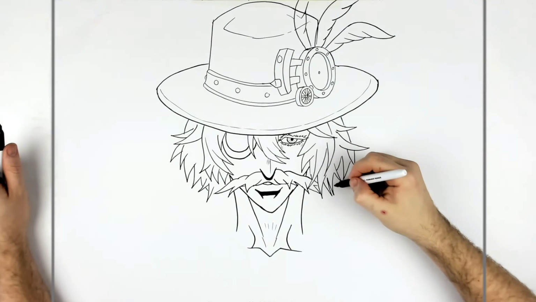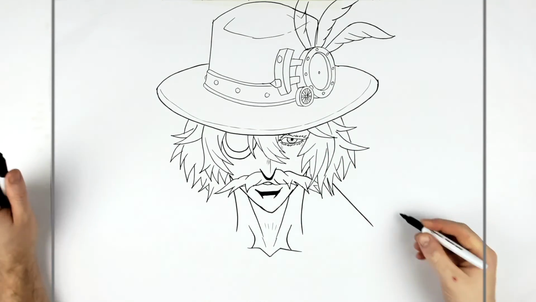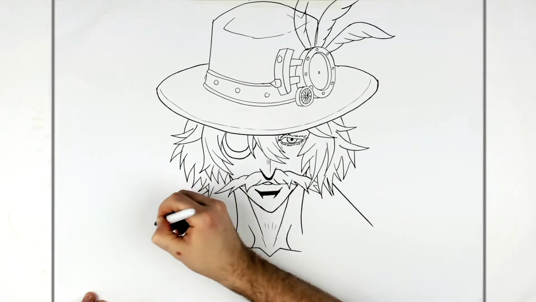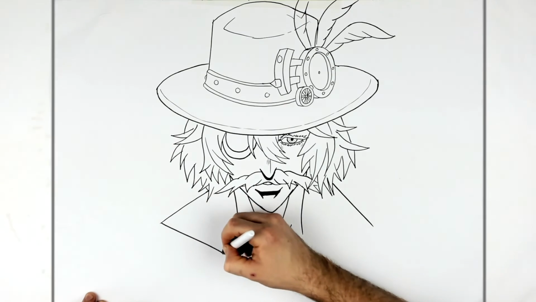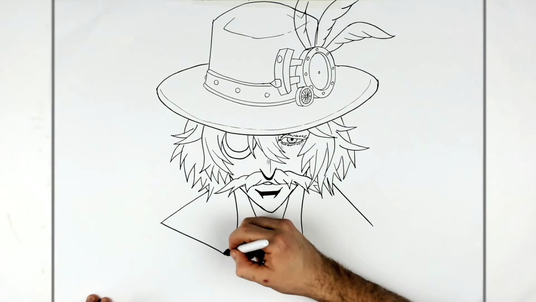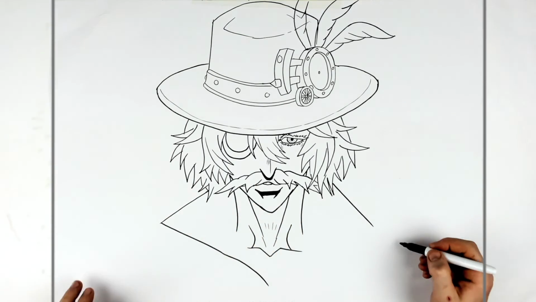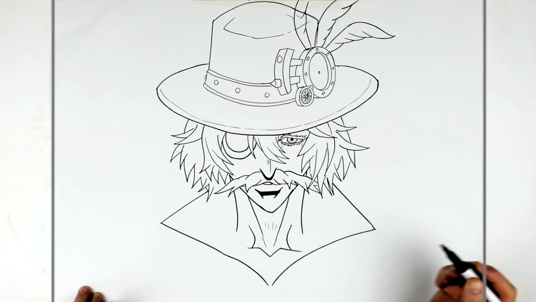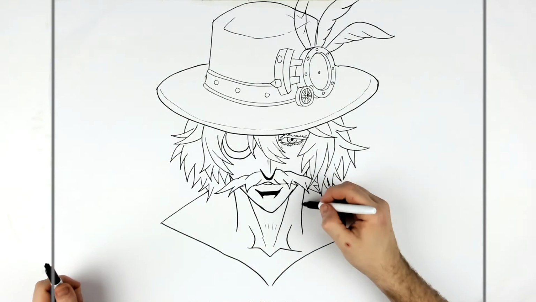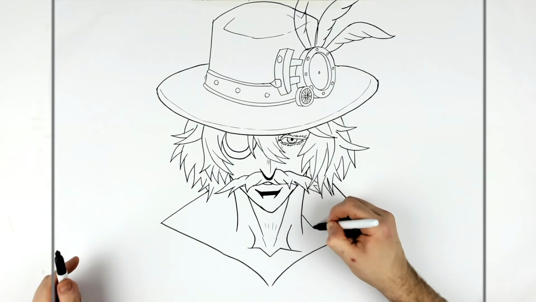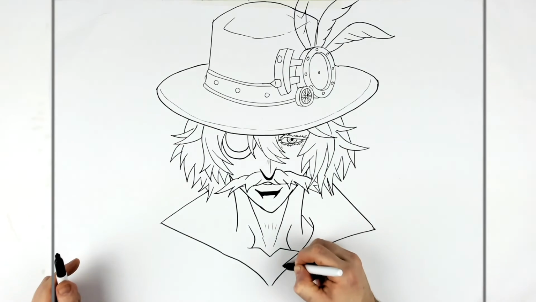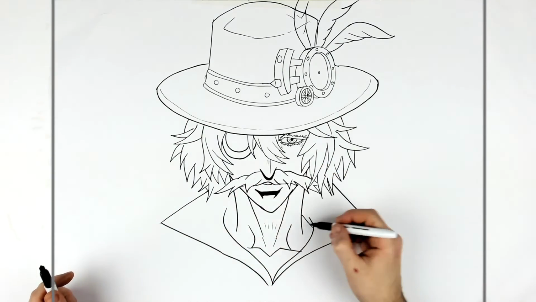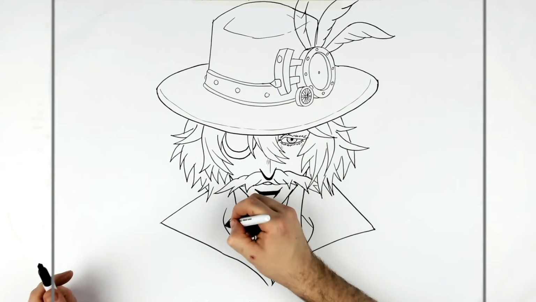And then he's got a big white collar sticking out either side. There, and it goes back in and down towards the medallion on his chest. Right, and then the inside line for his collar there, and then this side goes up that way.